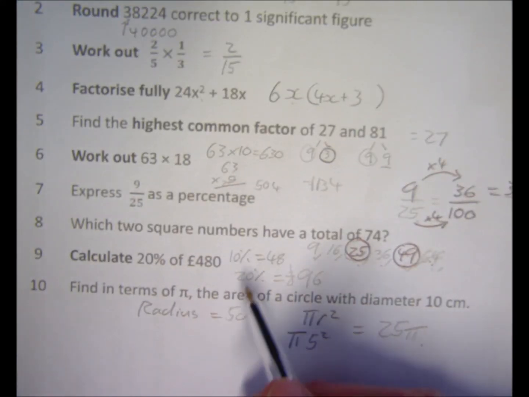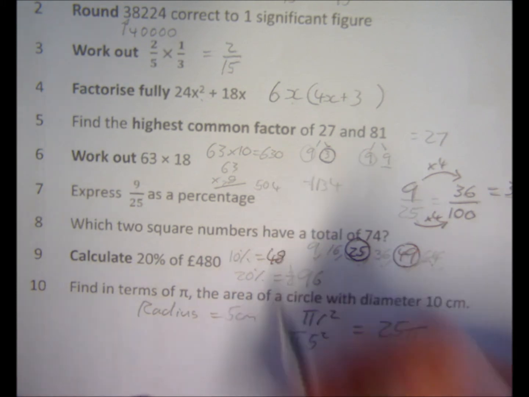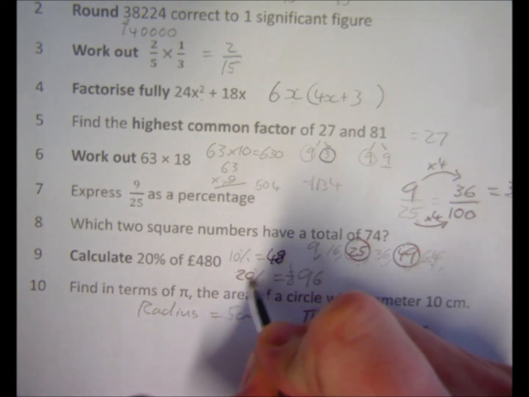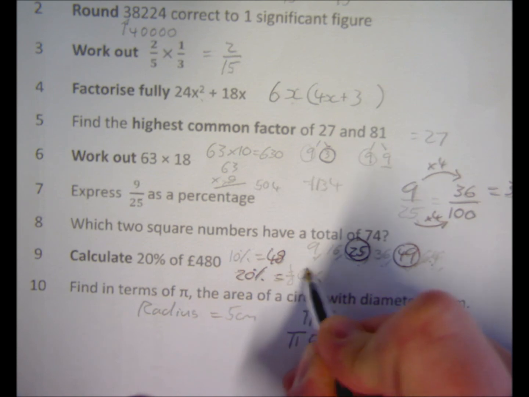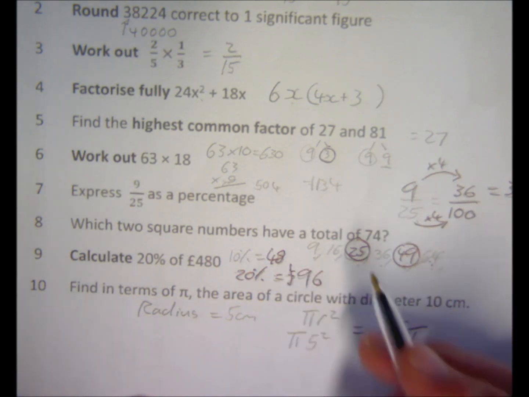Calculate 10% first. 10% of 480 is 48. So 20% will be 2 lots of 48, 96. Job done.